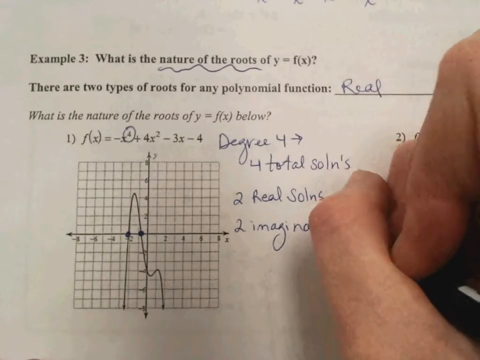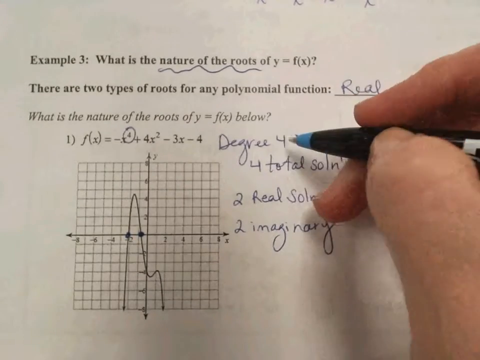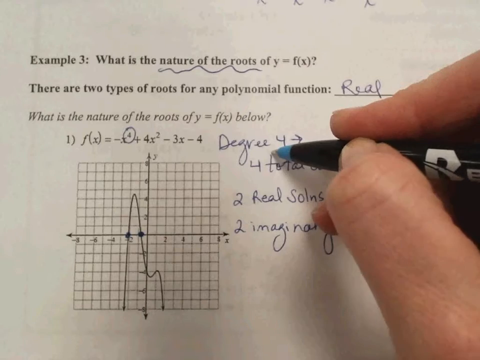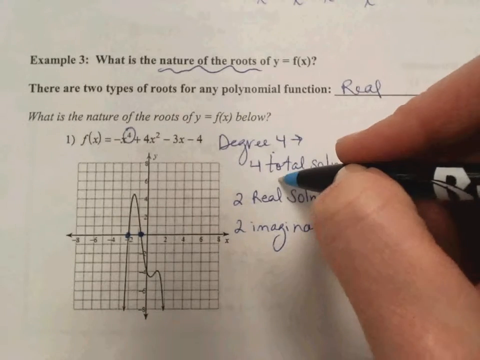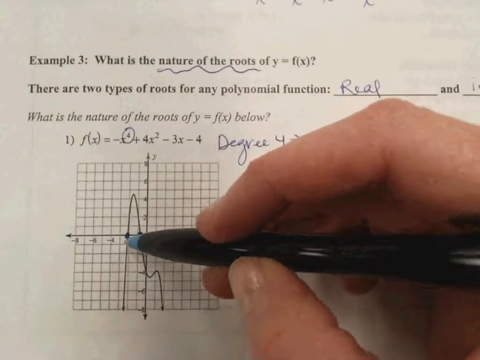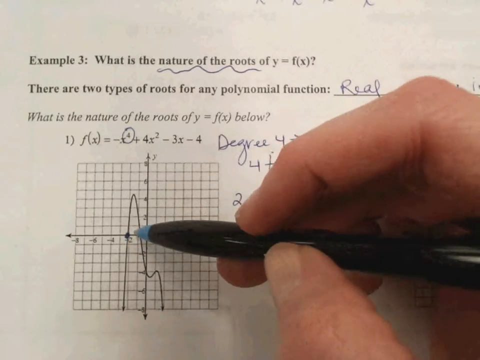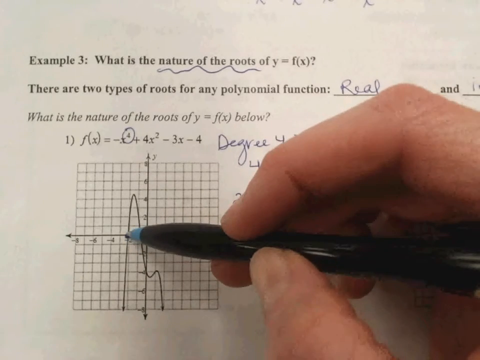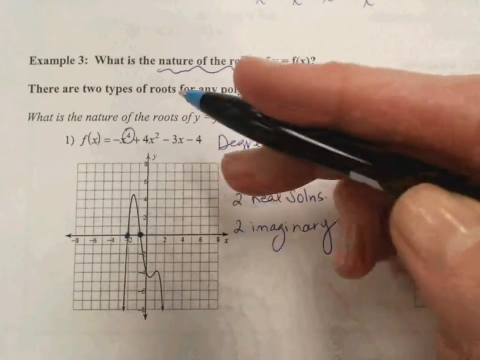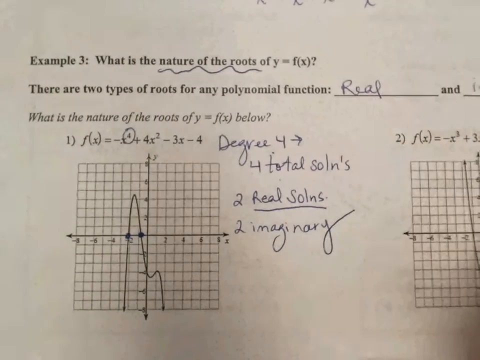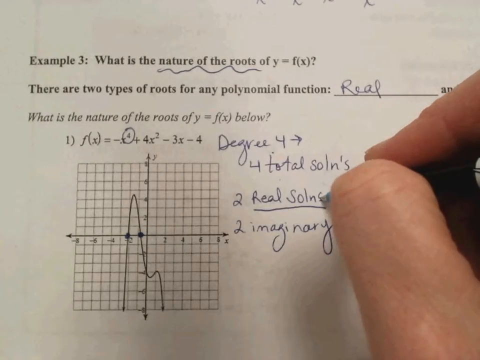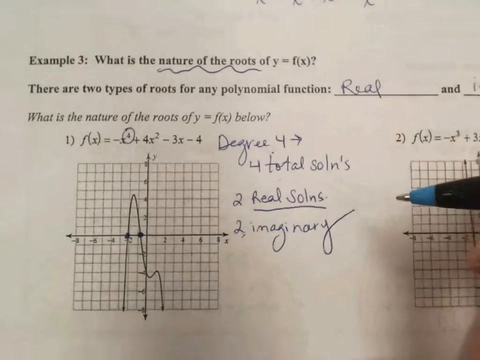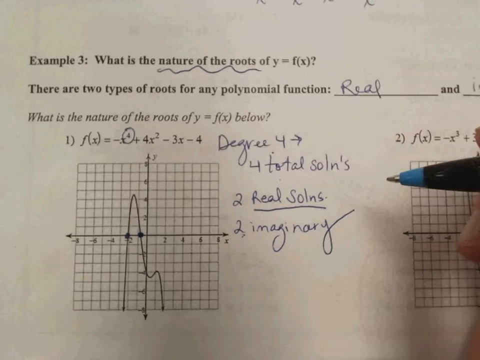Wait, how did you know which one was real and which one was imaginary? I started by figuring out the degree of my polynomial and realizing that meant that I had 4 total solutions. Then I looked at the graph. Based on the graph, I have 2 intersections with the x-axis. The number of intersections is what correlates to the number of real solutions. So 2 intersections means 2 real solutions, and then the other 2 are imaginary.